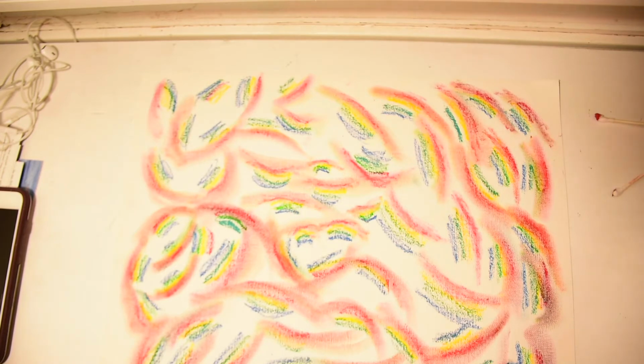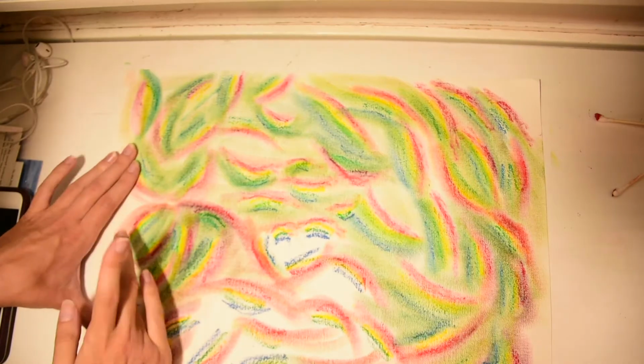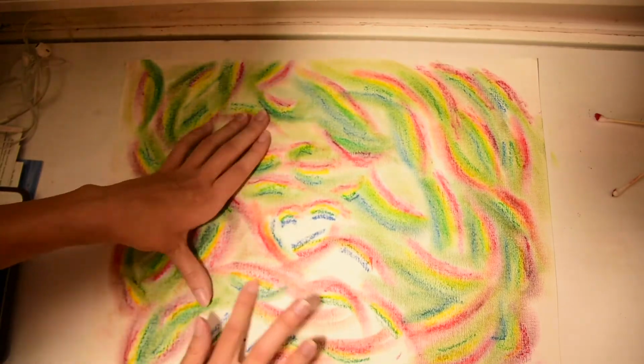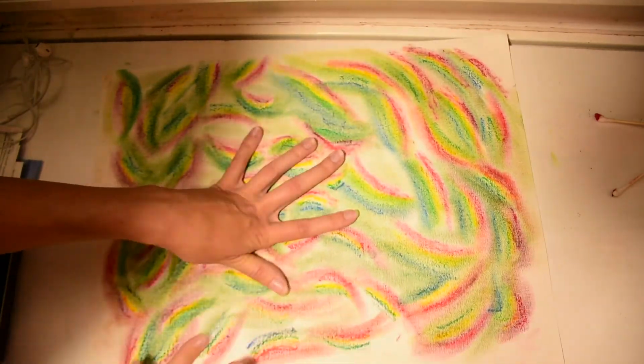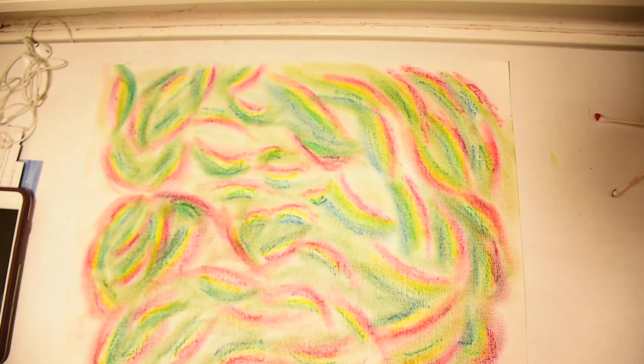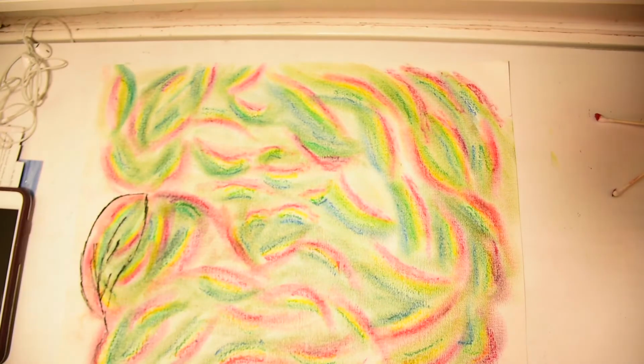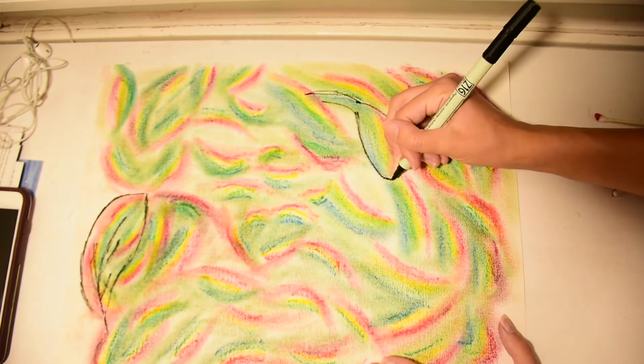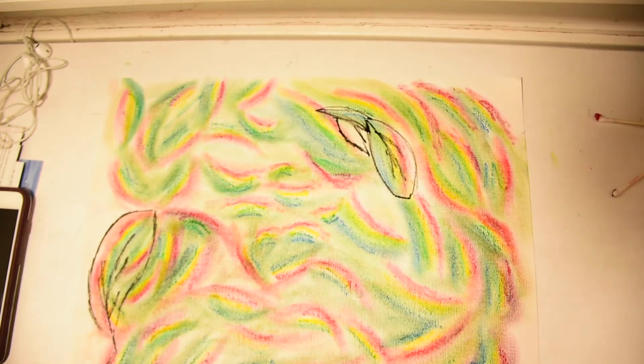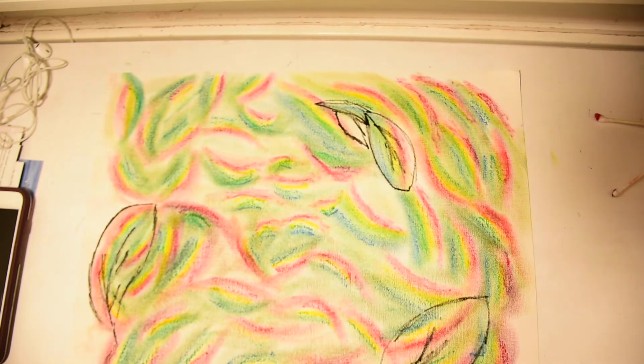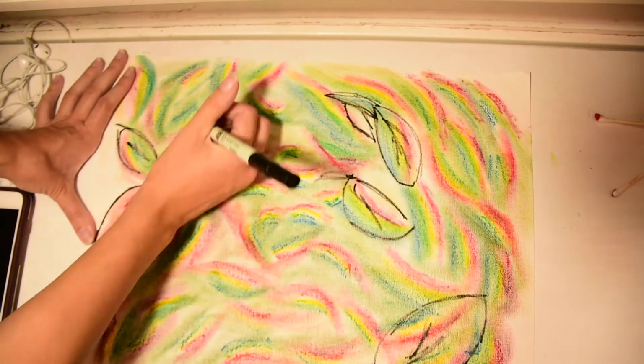And then once I have all those pieces marked out, I'm starting to blend the oil pastel. If you've painted, you're not going to have to do that. And then once everything is blended, or if your paint is dry, then I would suggest going over these shapes that you've made and trying to find actual shapes in the shapes you made.